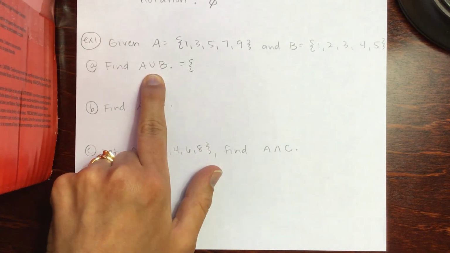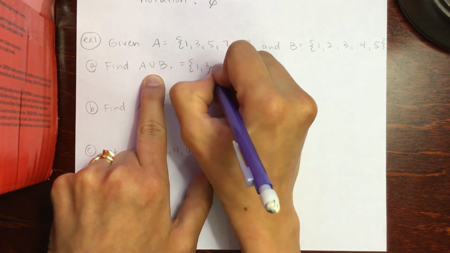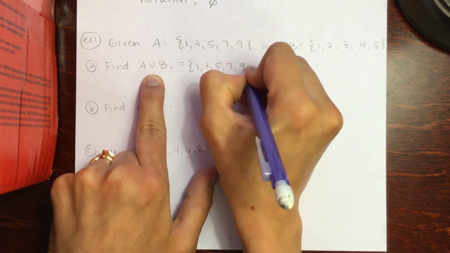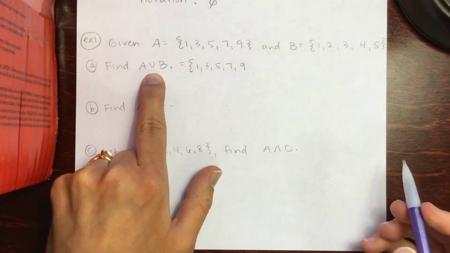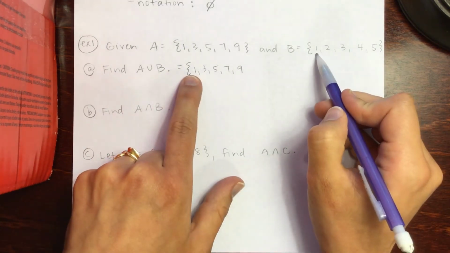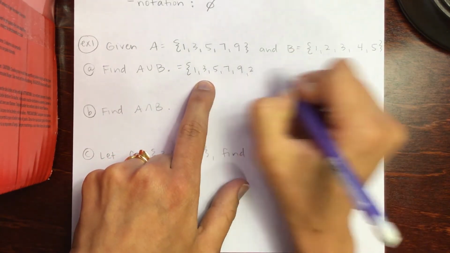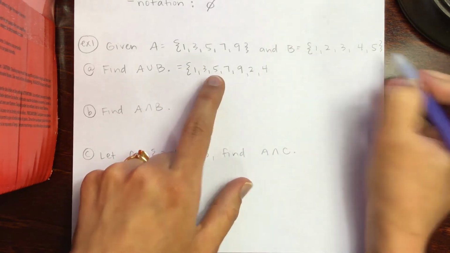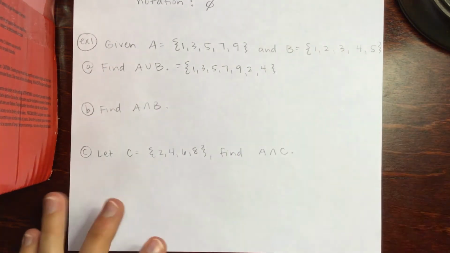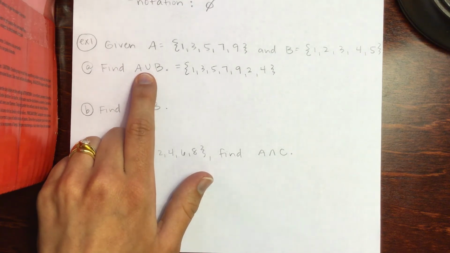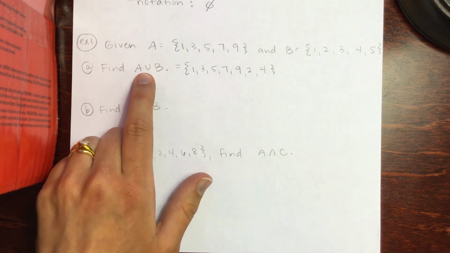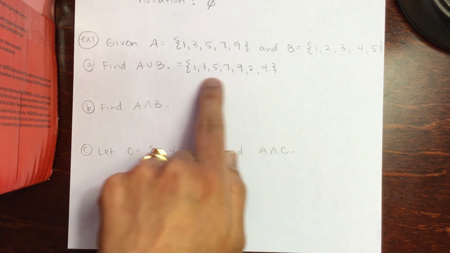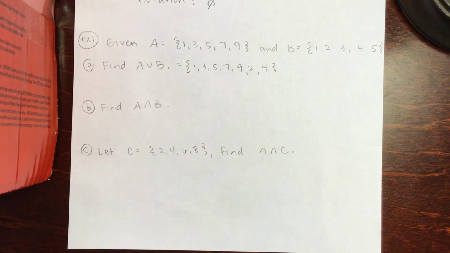So I'm going to list everything in A, and then list anything in B that wasn't already listed. Like my 1's listed, I need a 2, my 3 is listed, I need a 4, my 5 is already listed, and that's everything. So it's a union, it's an open cup, I can throw every single thing I have in there. You should probably reorder this from smallest to largest, but that's your union.